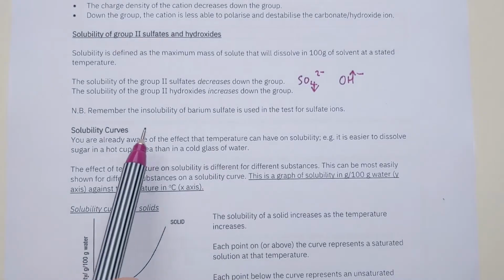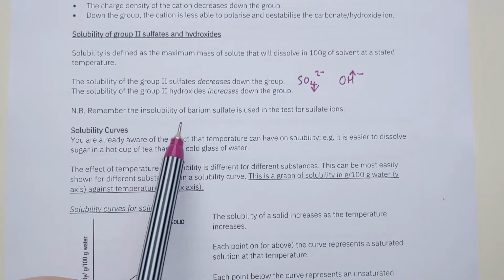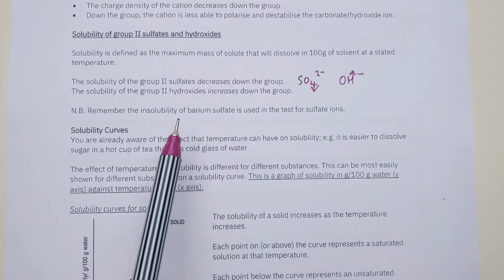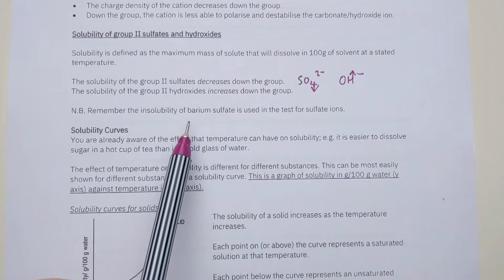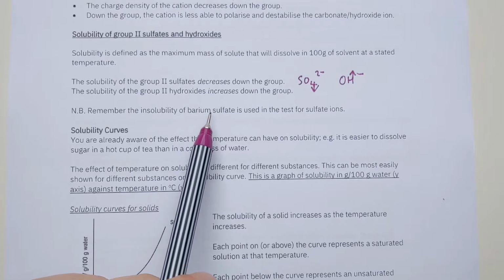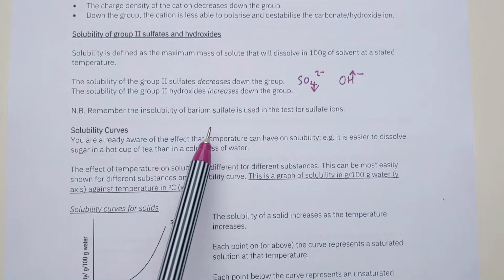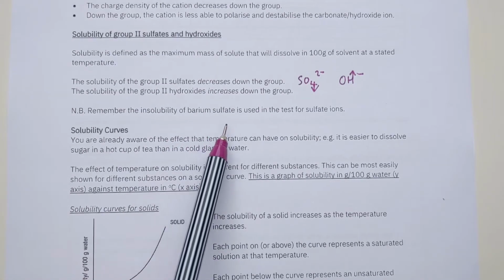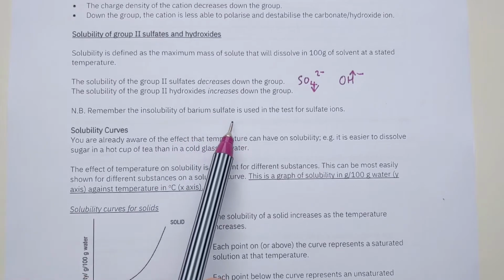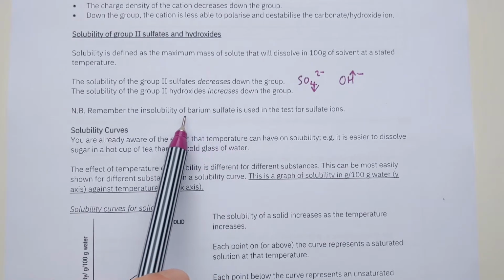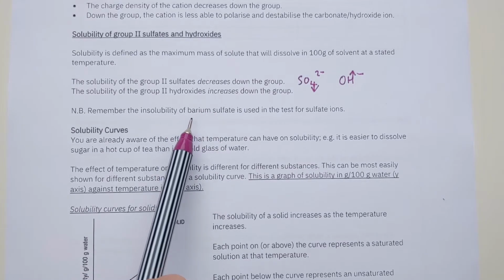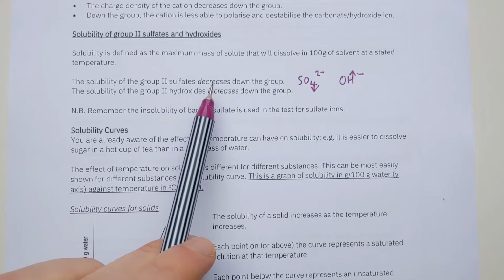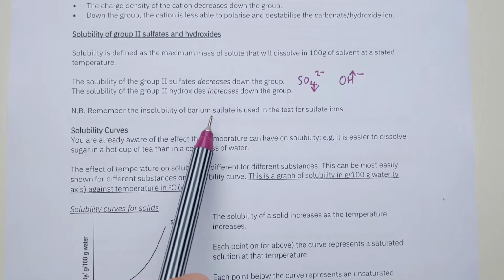There is another wee revision tip you can use to help you remember that trend. If you remember back to 1.10 qualitative tests, the substance you use to test for sulfate ions is barium chloride, specifically the barium ion there. That test works because you get a precipitate formed when you mix barium with a sulfate ion, so barium sulfate is insoluble. So remembering that barium sulfate is insoluble and barium is quite close to the bottom of group 2, would help you remember that the solubility of the sulfates decreases to become very insoluble at the bottom of the group there.